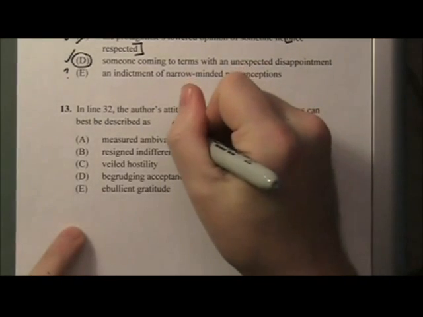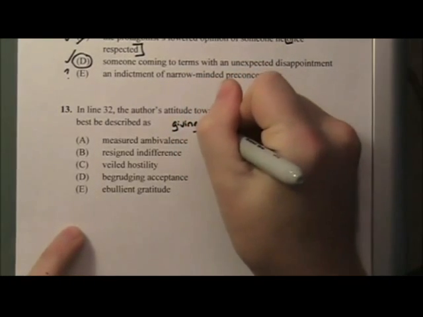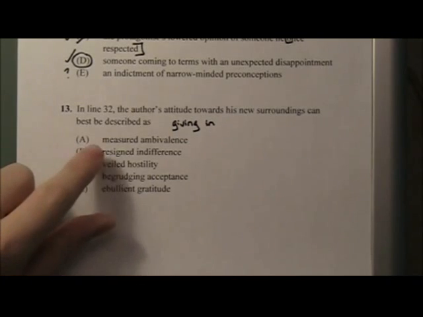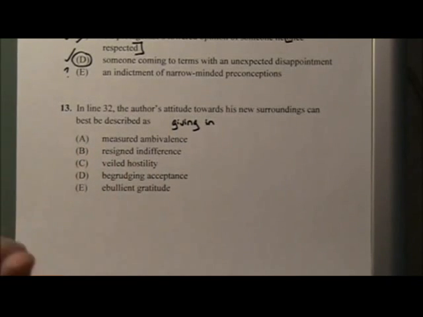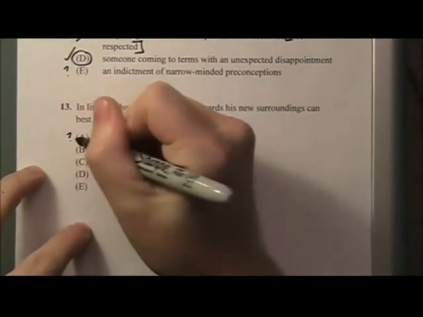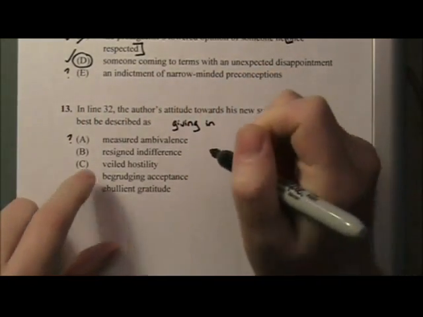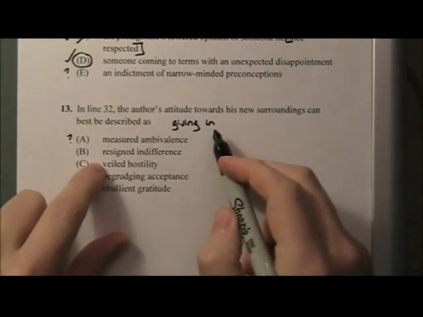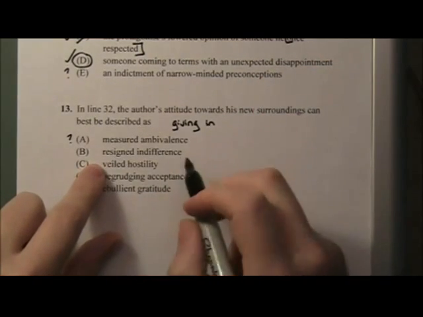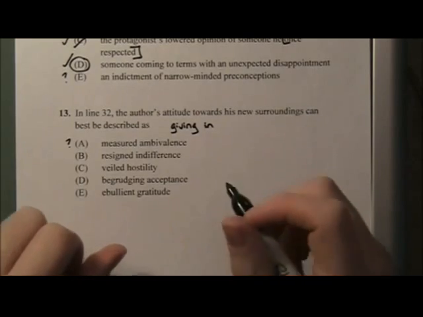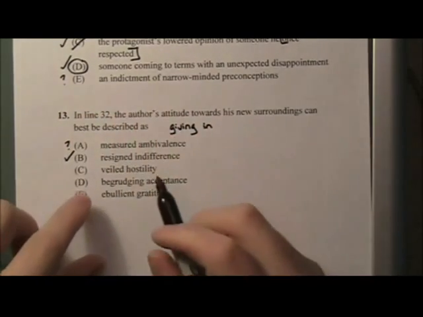He's giving in. And obviously, if you want to write the answer on your test, it's always a great idea. Okay, so we have measured ambivalence. Again, vocabulary is going to be the death of a lot of students on this test, so just study. Remember, check out those flashcards I have posted. Put a question mark because I don't know what ambivalence means, right? Resigned indifference. Okay, I know that he's giving in, so I like resigned, right? Indifference, I don't know. But we're going to leave it for now because resigned's really good.